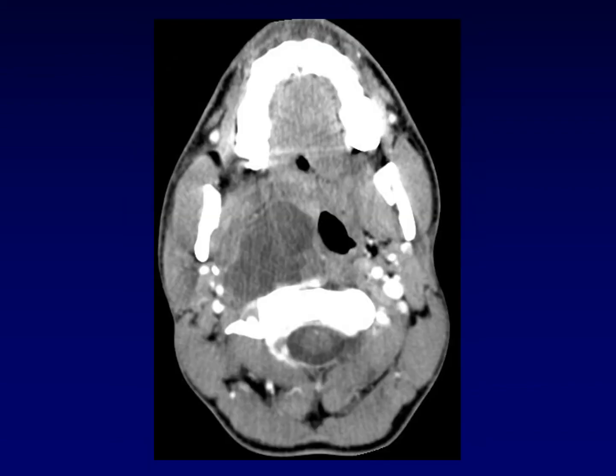This case is included to show the arterial complications that may happen from a deep space infection. This is a peritonsillar abscess that has become very extensive and extended all the way to the carotid space, the neurovascular space, out laterally. This internal carotid artery is much smaller than its counterpart, and that is because of muscular spasm due to the surrounding infection.